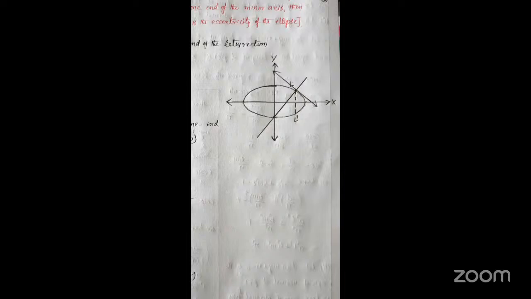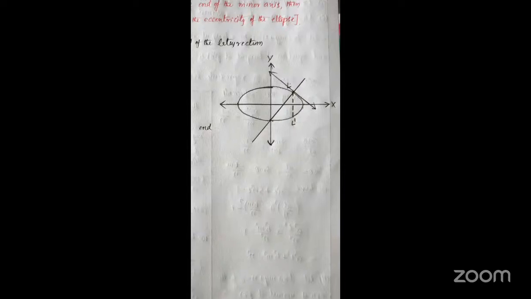And it is given that the normal passes through one end of the minor axis. So see the diagram here. Here, LL dash is the latus rectum.